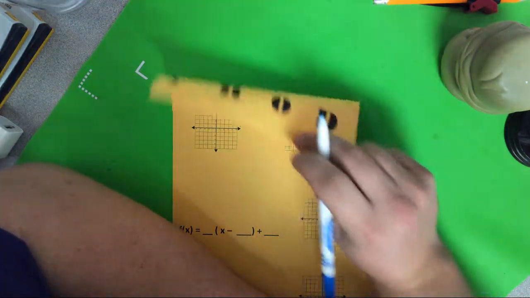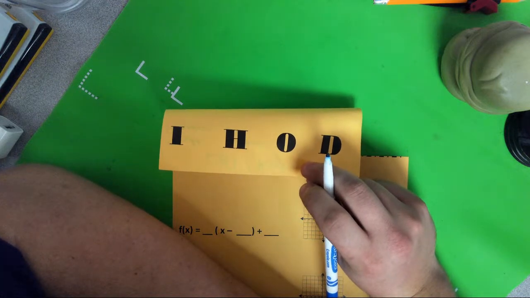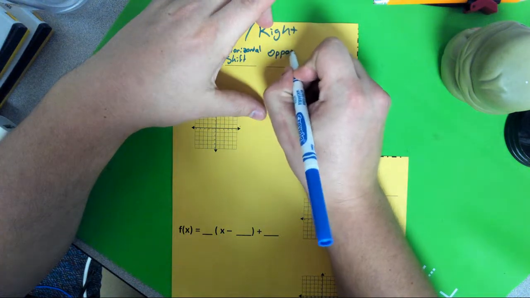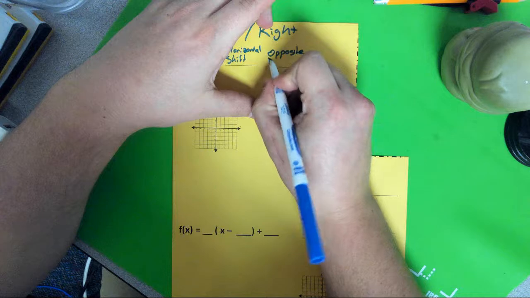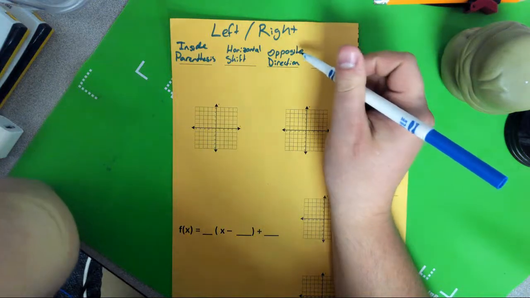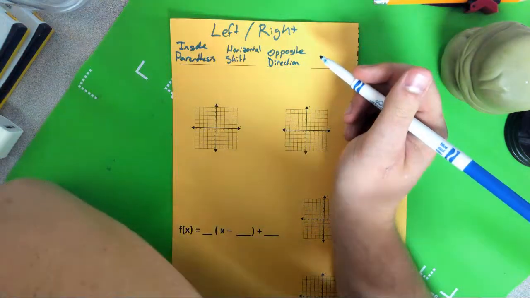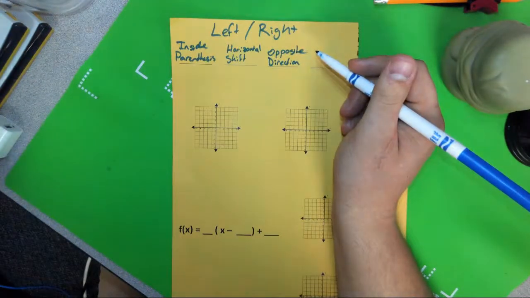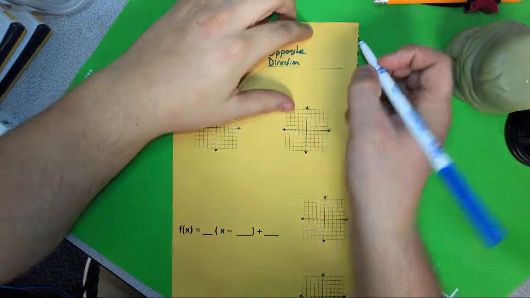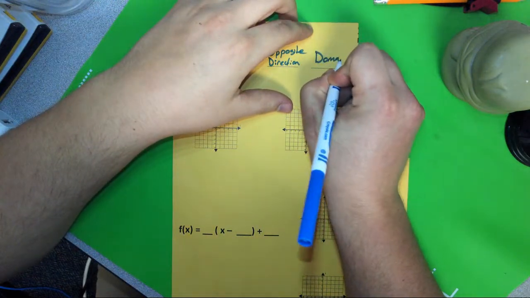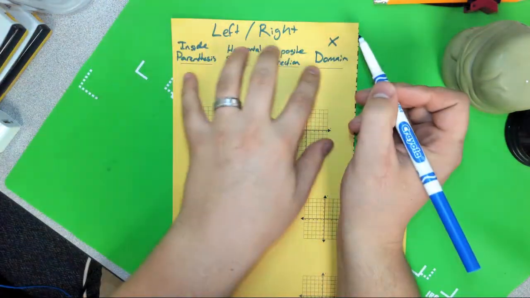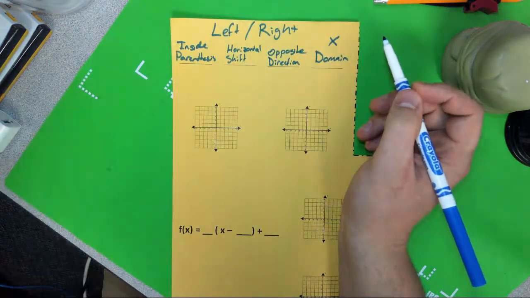Now, something we noticed yesterday while we were working on our worksheet is that our O stands for opposite direction. We'll talk about that in a second when we do some examples. But again, remember yesterday, when we're inside the parentheses, we went in the direction opposite of what we thought was intuitive. Okay? All right, my last one is a D. D stands for domain. Remember, domain talks about x's. Our x direction on our coordinate plane is left and right.